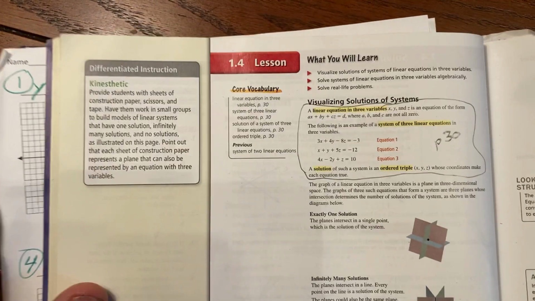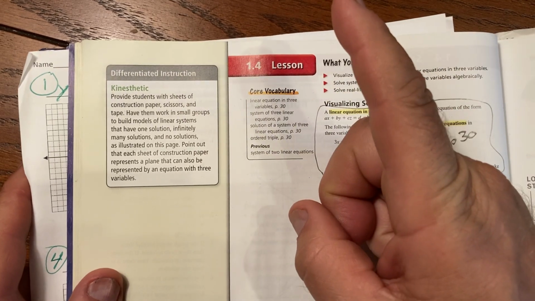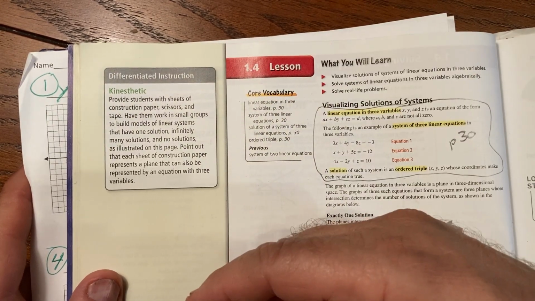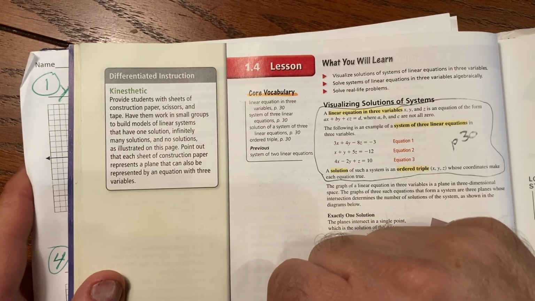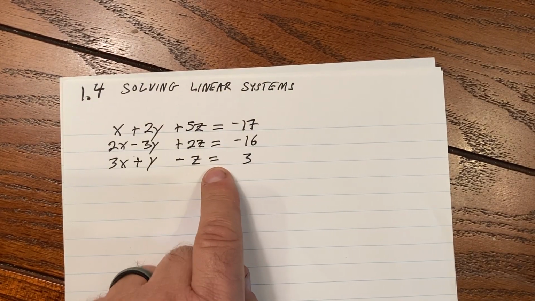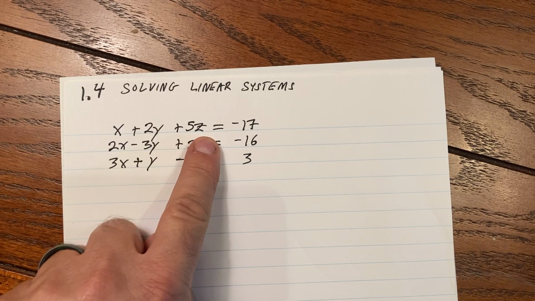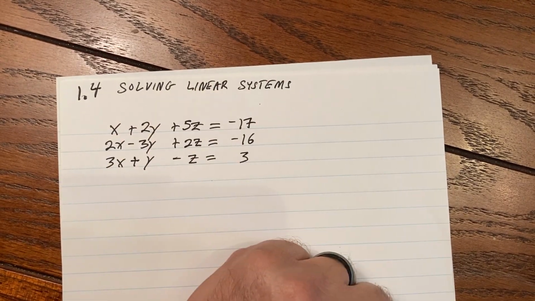Hey, before we go on, we've solved equations with one equation and one unknown. Then we did two equations and two unknowns. And now we're doing a system of equations with three equations and three unknowns. 1, 2, 3 equations and 1, 2, 3 unknowns. We can solve this. This is going to take longer than one equation, one unknown.